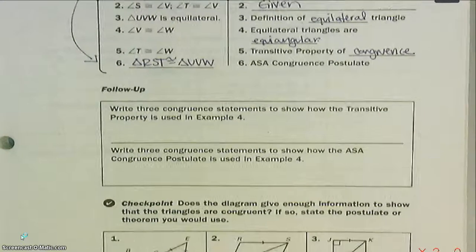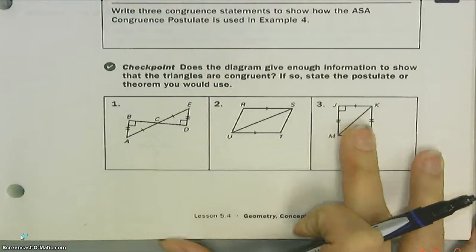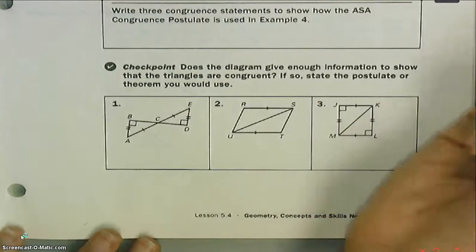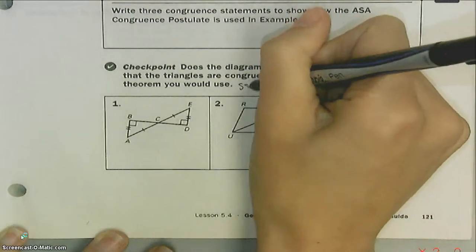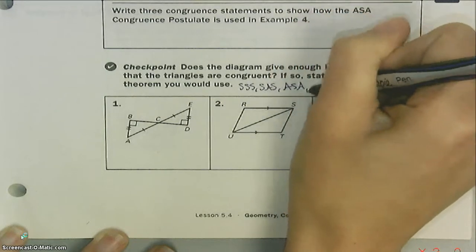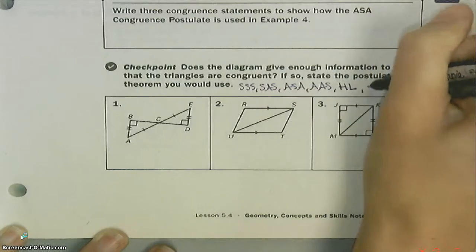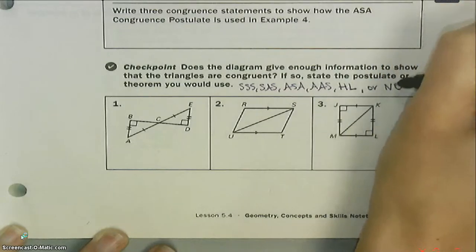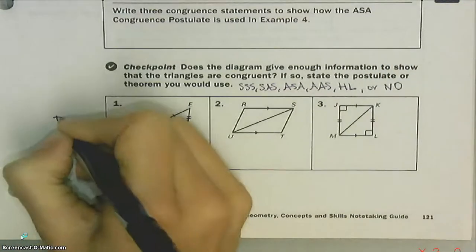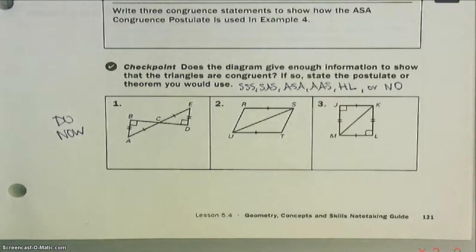We are going to skip the follow-up and do the checkpoint. So your options here are all the ones we've learned: side, side, side, side, angle, side, angle, angle, side, HL, or no, they're not congruent. Go ahead and do that now.